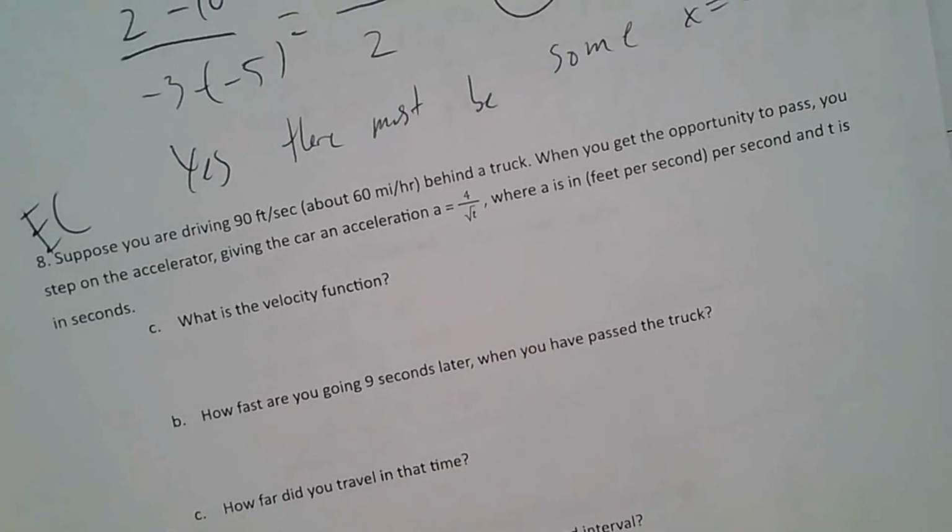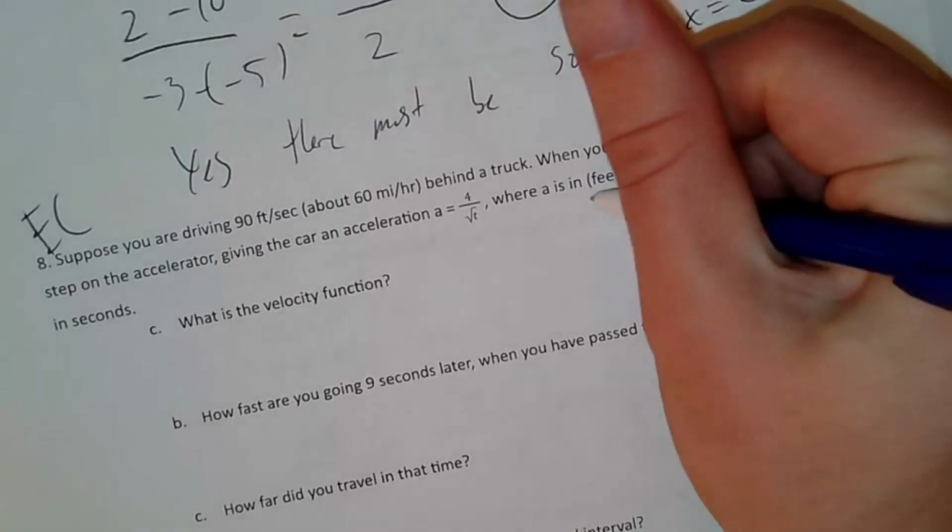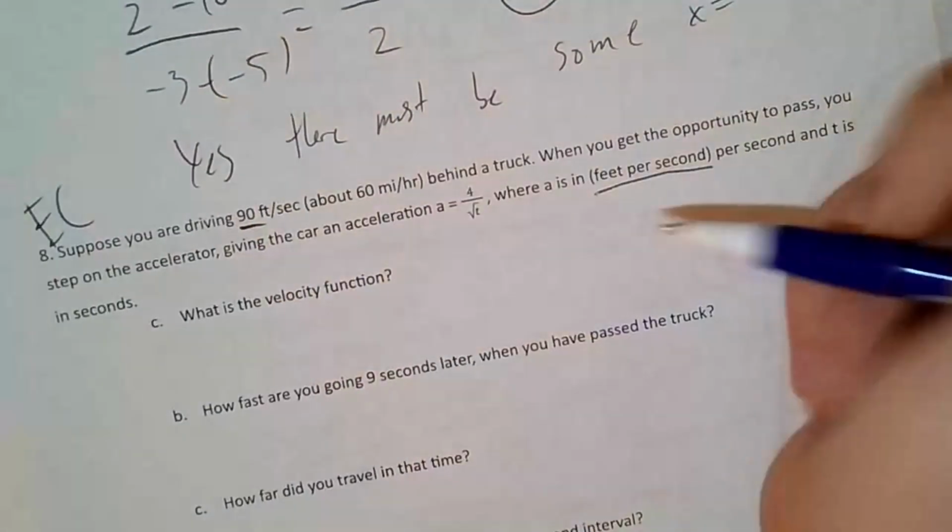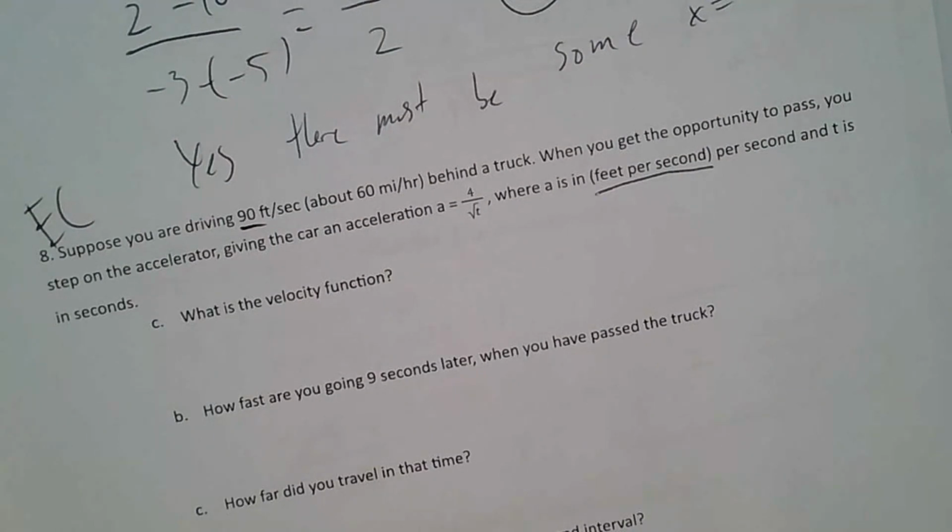Last problem. Suppose you are driving 90 feet per second behind a 60 miles per hour. When you get the opportunity to pass and you step on the accelerator, giving your car an acceleration of a equals 4 root t, where a is feet per second. So we're in feet per second. We're going to use that 90 because we're in feet per second, and t is seconds.